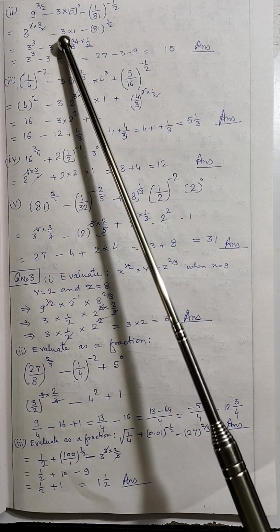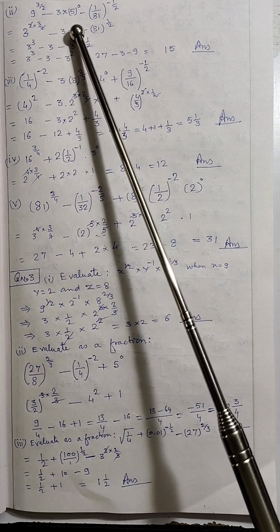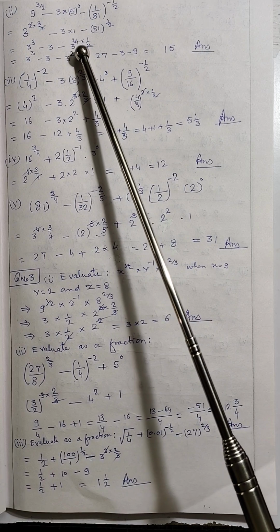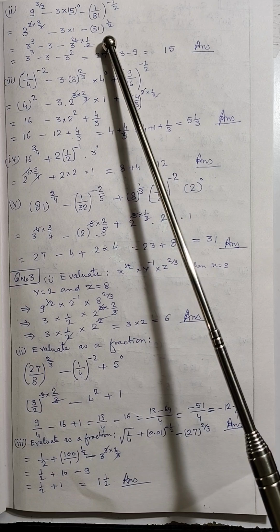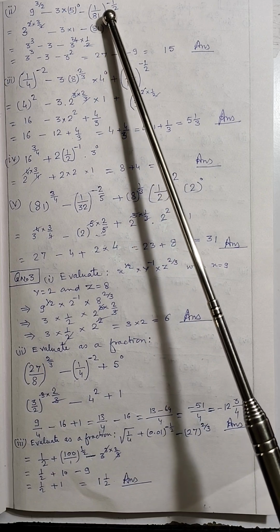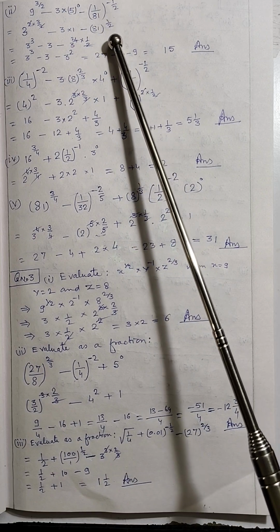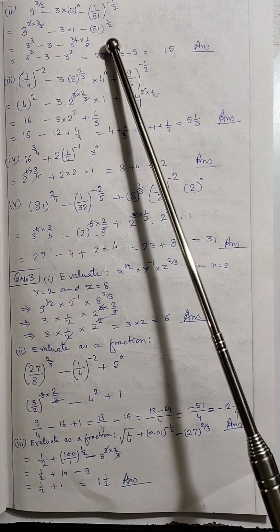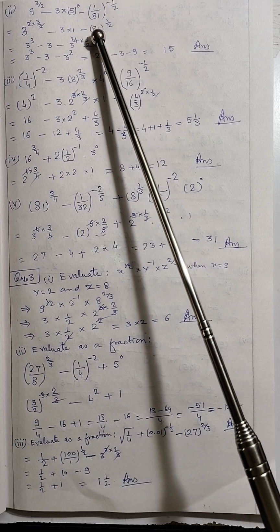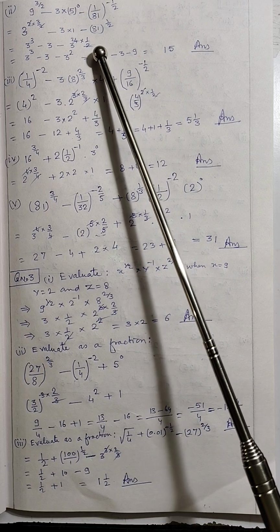Minus 3 as it is, 5 raised to power 0 is equal to 1, minus 1 upon 81 raised to power minus 1 by 2. Now it will become 81 raised to power 1 by 2; in order to make it positive, I have brought the 81 in the numerator part.